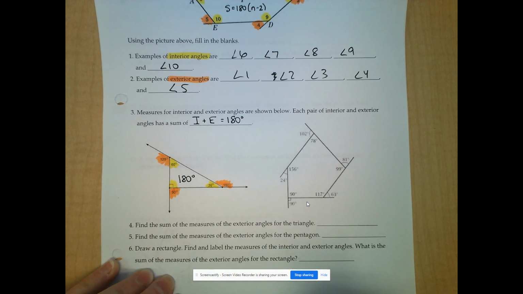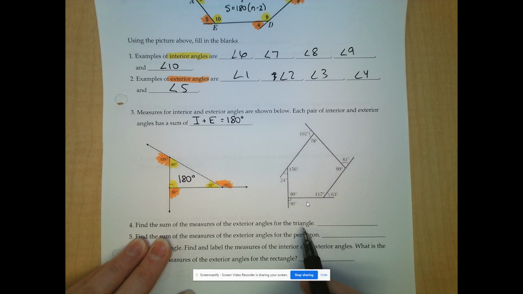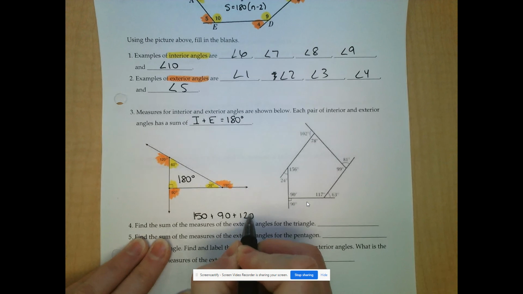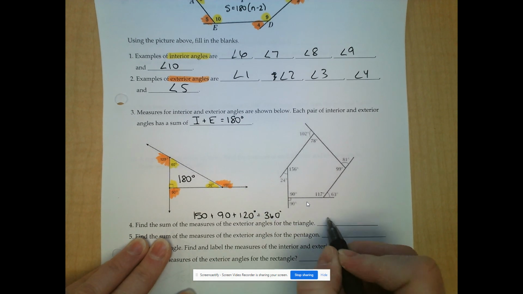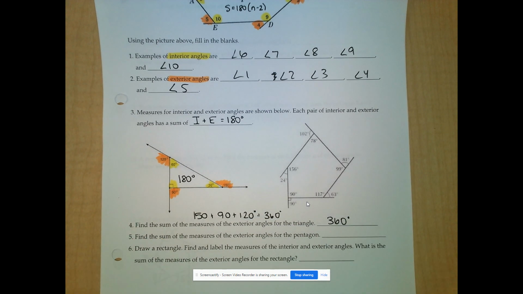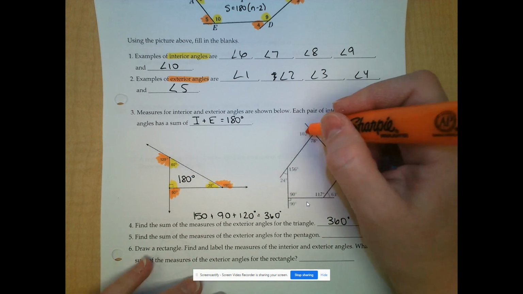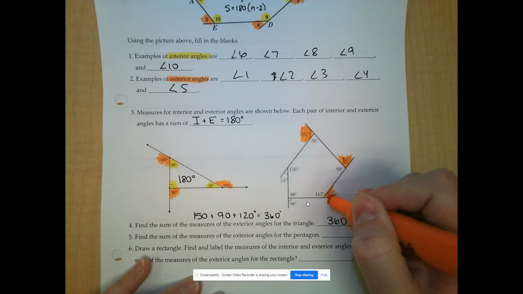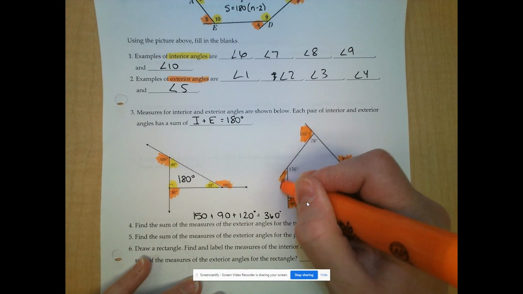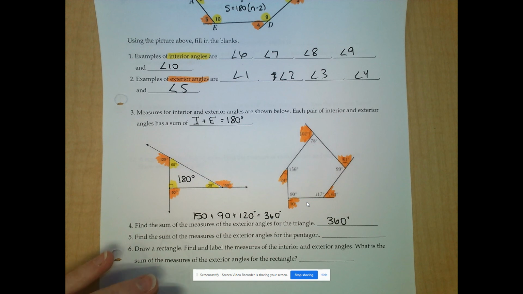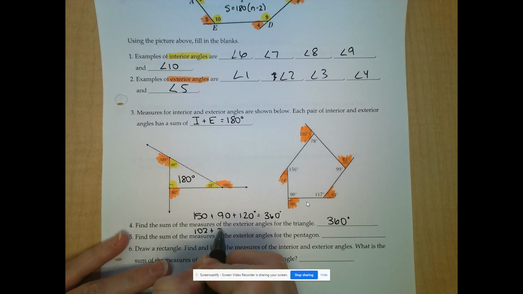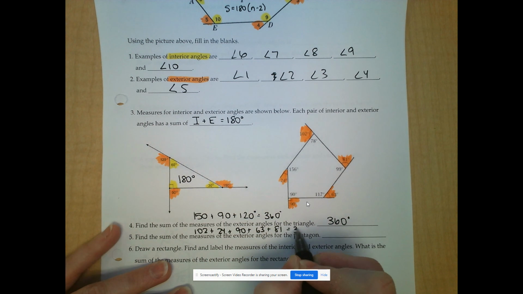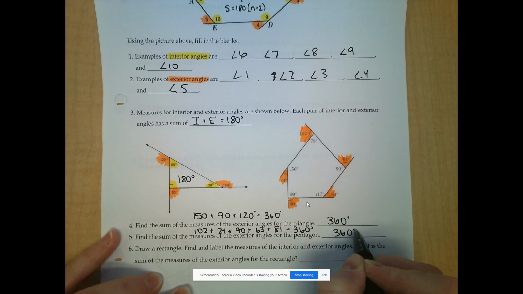The exterior, though, it says find the sum of the measures of the exterior angles for the triangle. If I added 150 and 90 and 120, they add up to 360 degrees. Now, what if I do the same for the pentagon? The exterior angles, 102, 81, 63, 90, and 24, if I add those, they also have a sum of 360 degrees.